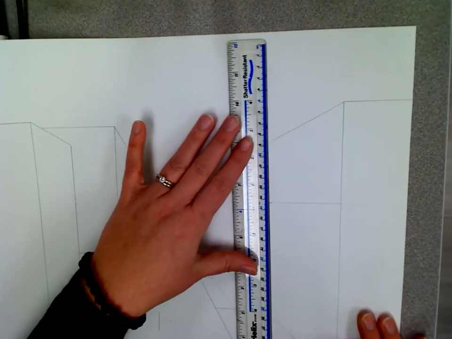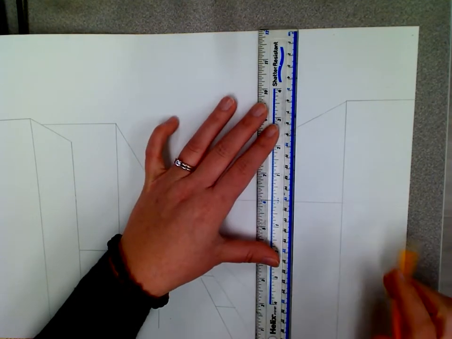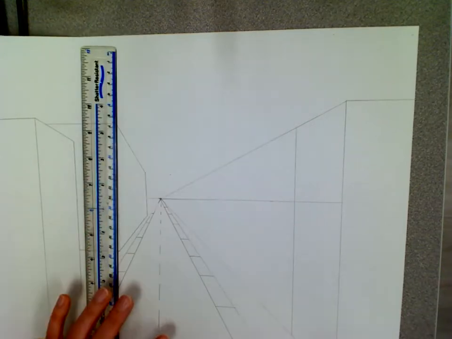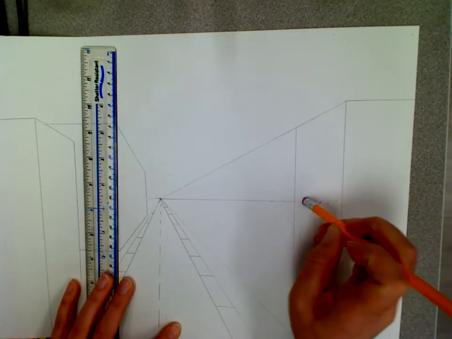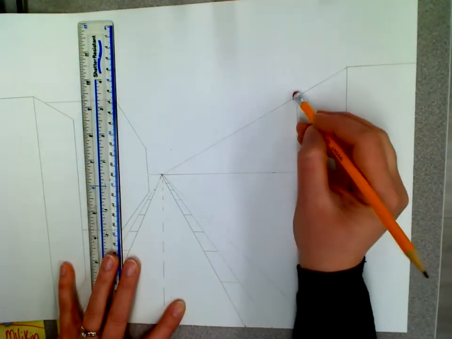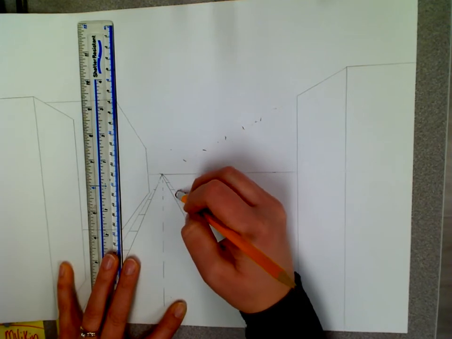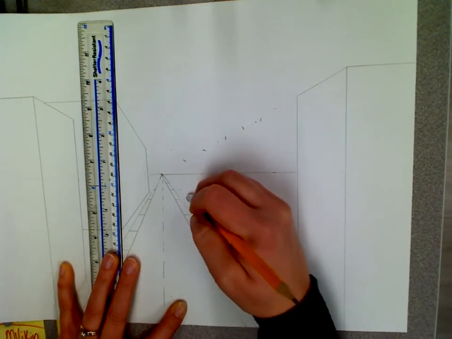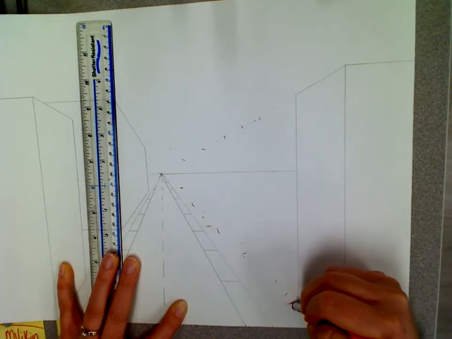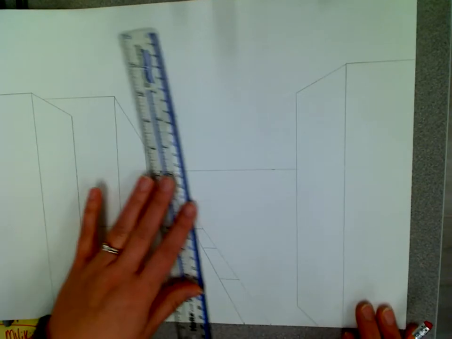Then I'm going to take my ruler and I'm going to draw a vertical line. There's my first building. Make sure that you draw lightly as you're drawing these because you're going to be doing a lot of erasing. So there's one building.